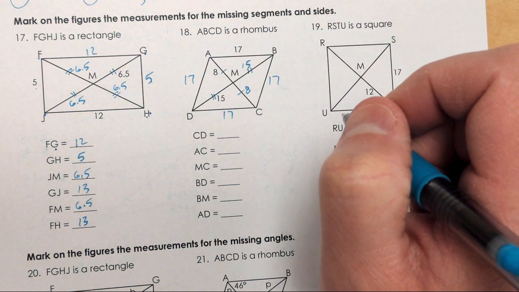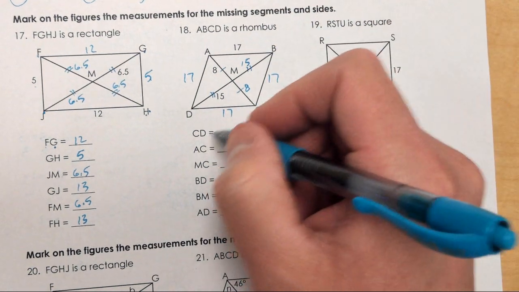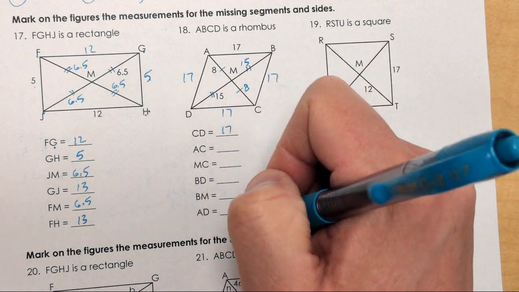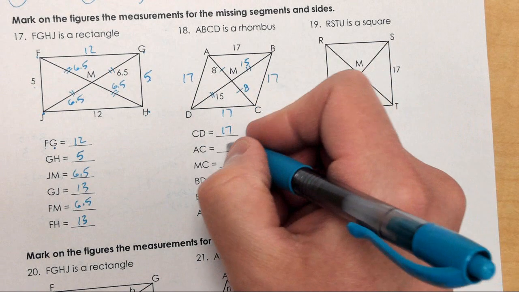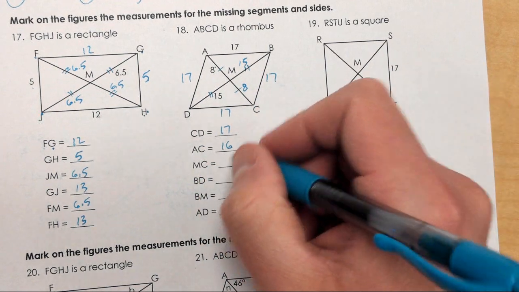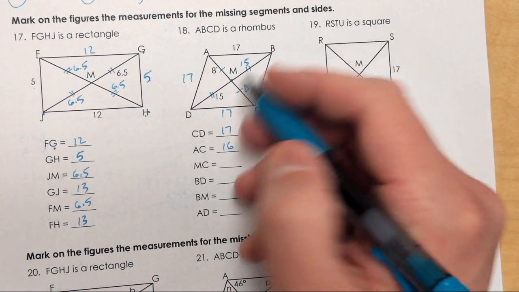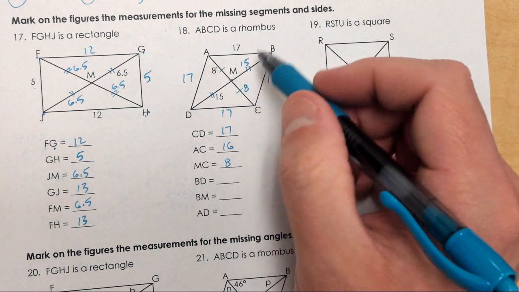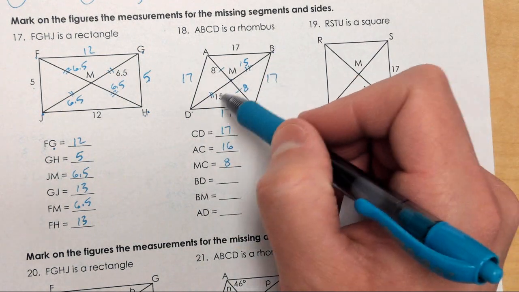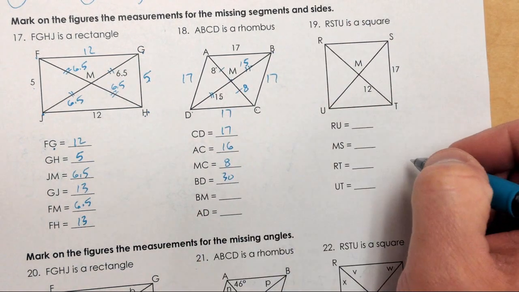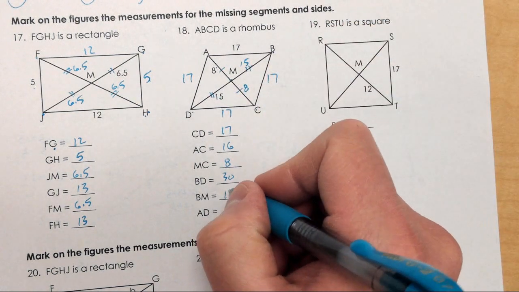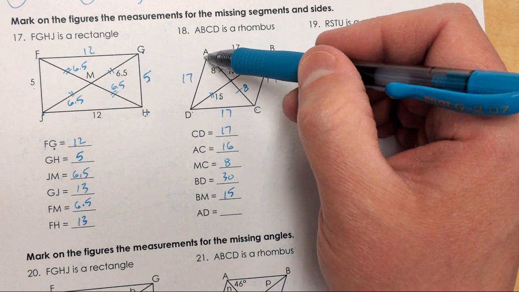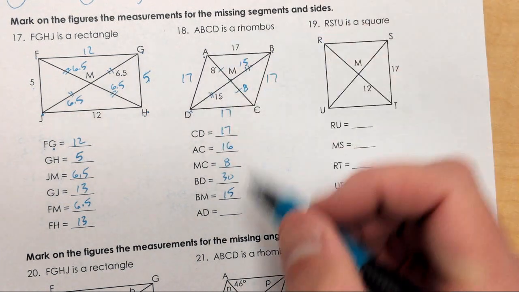So there's a little symmetry going on here. So CD is 17. We know that AC, if I add 8 and 8, is 16. MC, from M to C, is 8. BD, B to D, if I take 15 and 15, that gives me 30. Also BM is 15. And then AD is 17 because, again, all sides are going to be congruent.